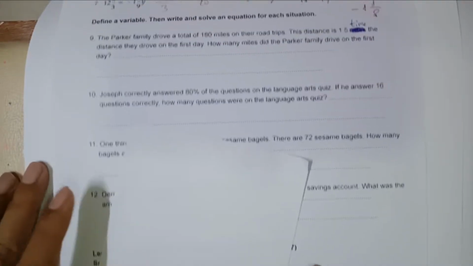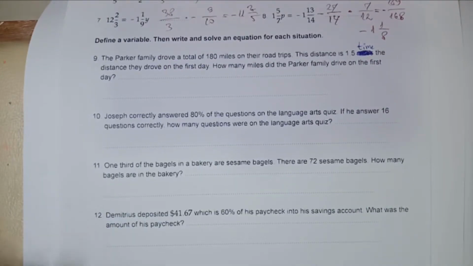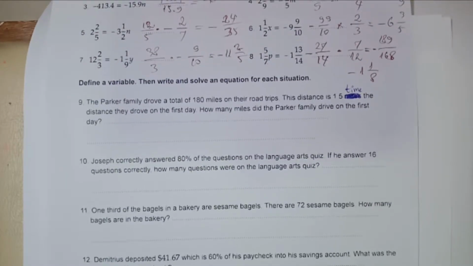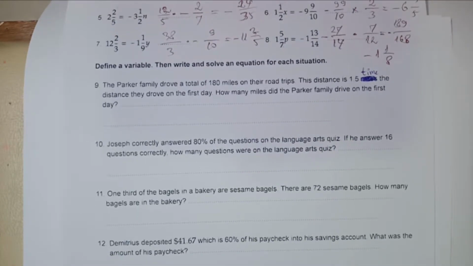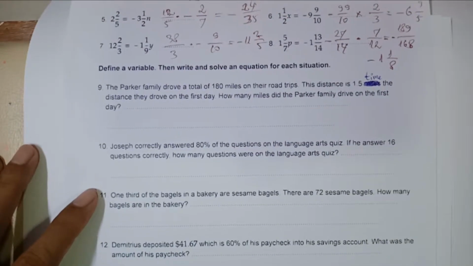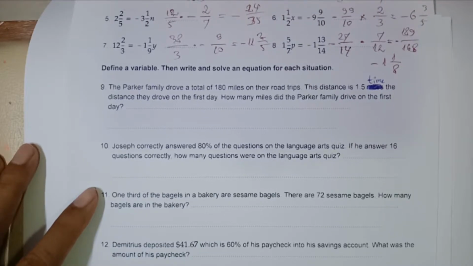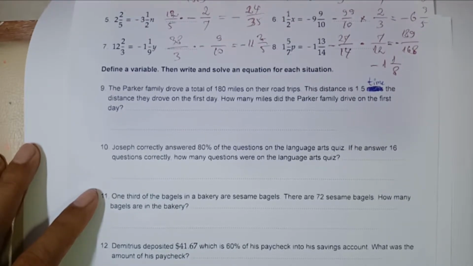Right, for where we have number 10, number 11, all the way to number 12. Read the instruction first. The instruction said: define the variable, then write the equation, then write and solve an equation for each situation. So first you need to define the variable.